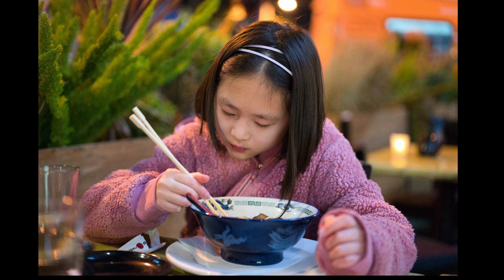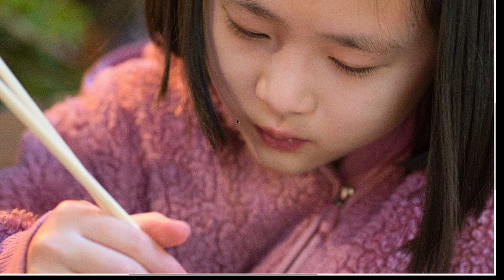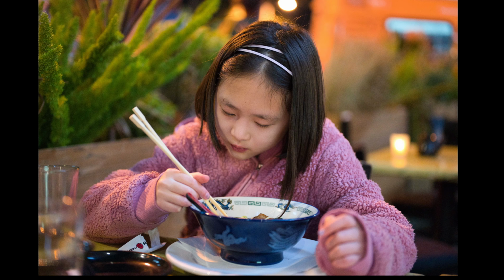This picture was taken with a Nikon 50mm f1.8s lens with a Nikon Z5 camera. It was taken about 2 years ago. Almost 3 years ago, yeah. So you can see this picture is very grainy. If you zoom in, you can see a lot of grain on my daughter's face. This is because we were dining outside the restaurant.